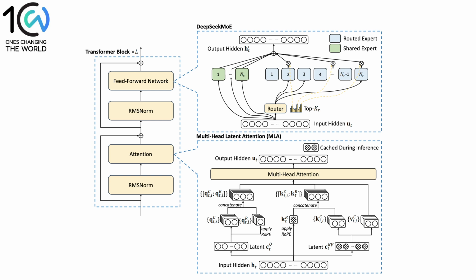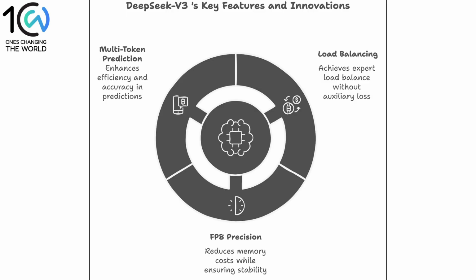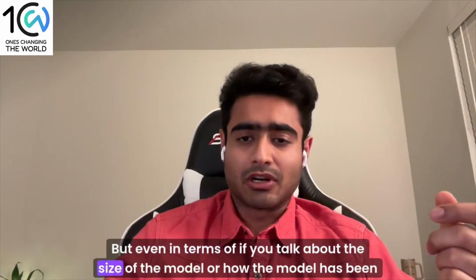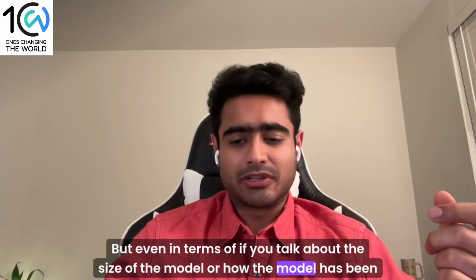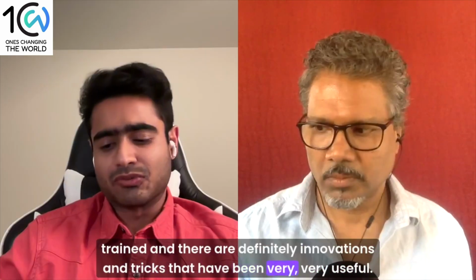Yes, there may be certain research innovations, but there are incredible engineering innovations that they were able to work around with limited resources: distributed computing, multiple parallel GPU trainings. And I'm sure there are a lot of other inputs that went into what this model is able to achieve with such a limited training budget. Even in terms of the size of the model, or how the model has been trained, there are definitely innovations and tricks that have been very, very useful.